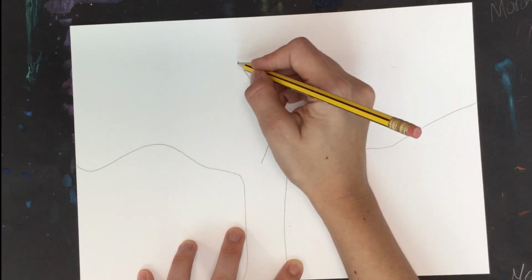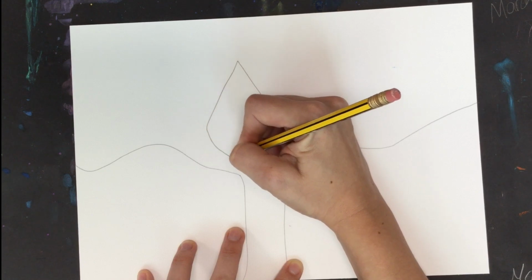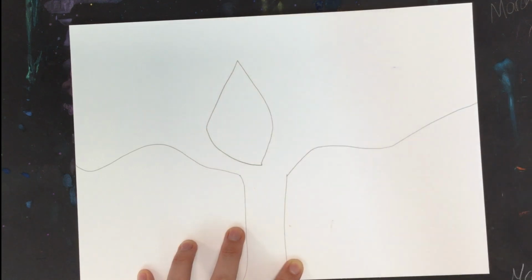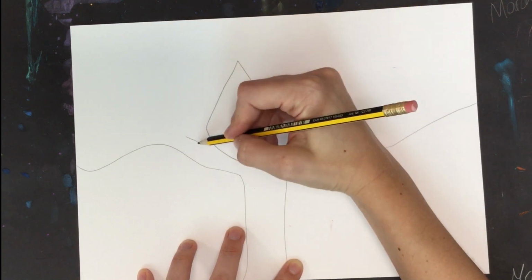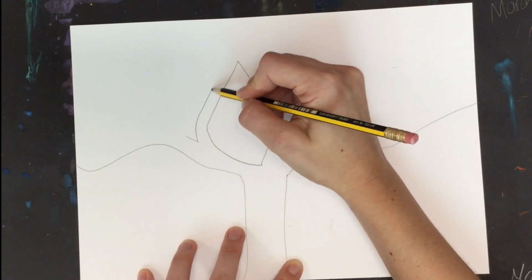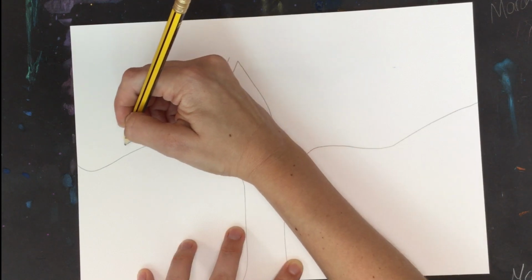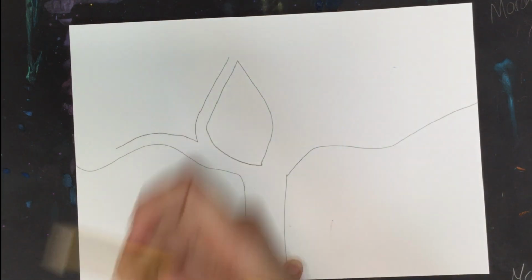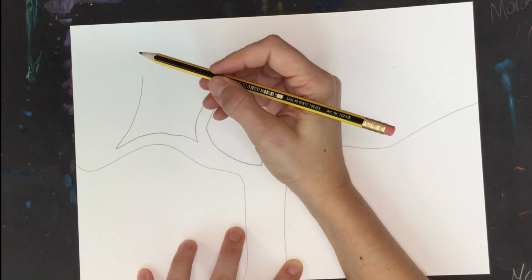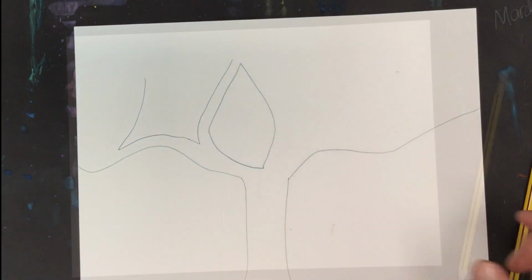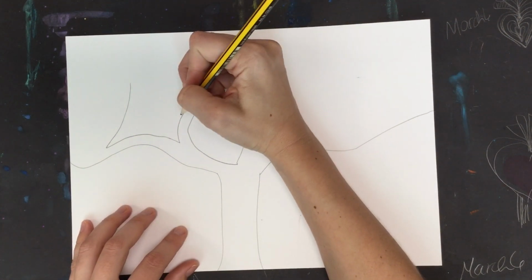All right, now we're gonna go for the branches. This part can be a little tricky. We're drawing a tree that's abstract. That means what? The opposite of real. So this is not a realistic tree. So for these branches, I'm gonna be drawing shapes, kind of like a leaf shape, a diamond shape, and those shapes are the spaces in between the branches that we will paint in later, like where the leaves go.